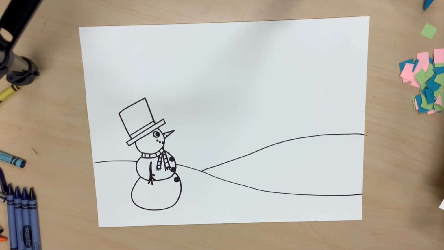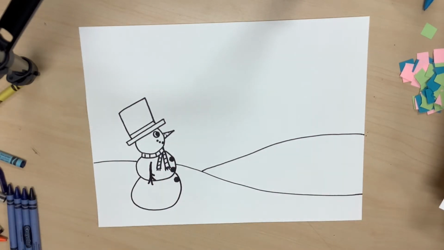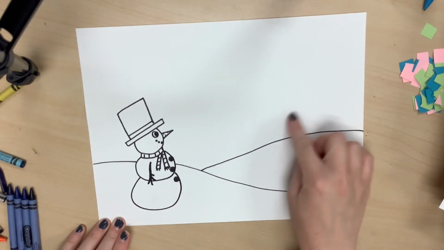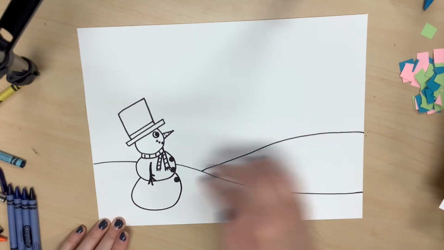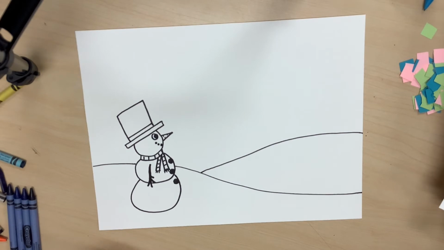So now what I'm gonna do is I'm gonna go ahead and put the lid on my Sharpie, unless there's anything else you wanna add to your snowman, because the rest I would recommend doing with your crayons. So go ahead and pull those out. What we're gonna do is I'm gonna go ahead, I think I'm gonna add some trees here, maybe like an evergreen, like a Christmas tree. I'm gonna color my snowman, and then we'll add the sky up there, okay?